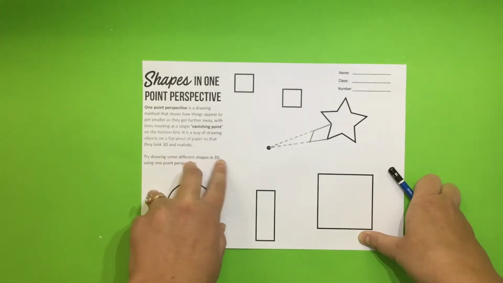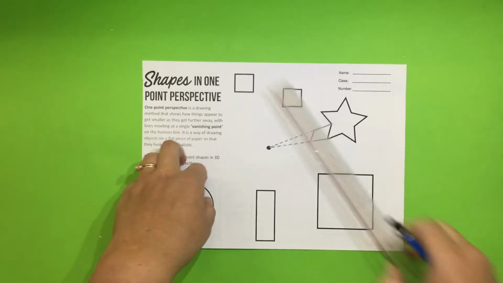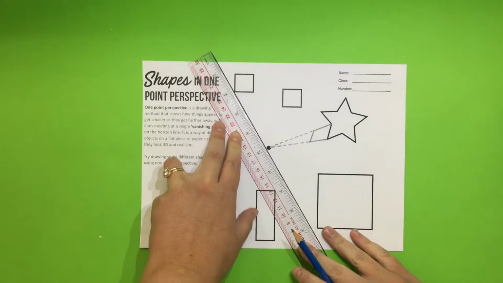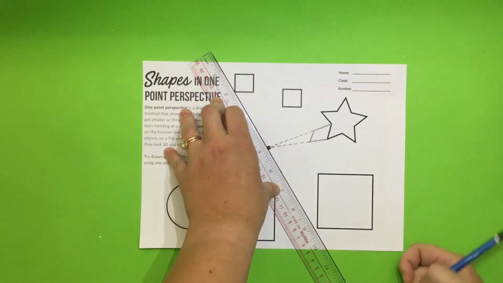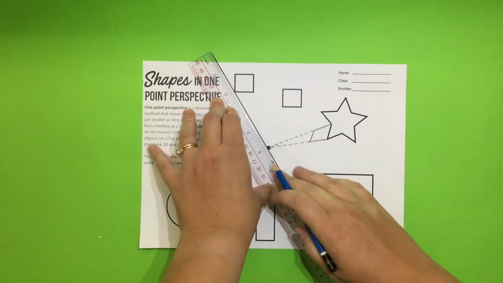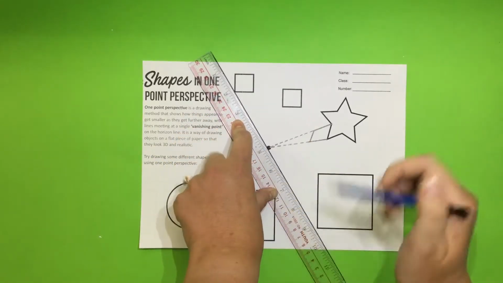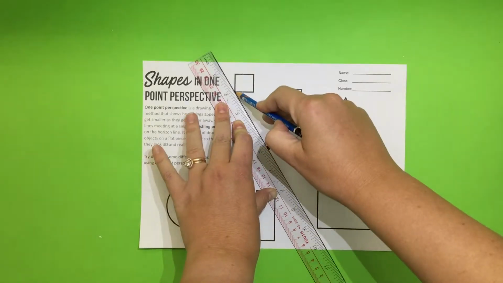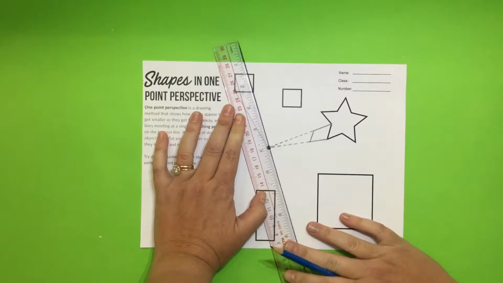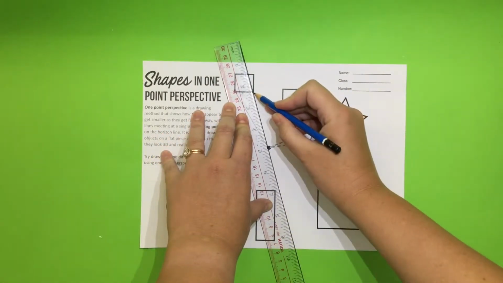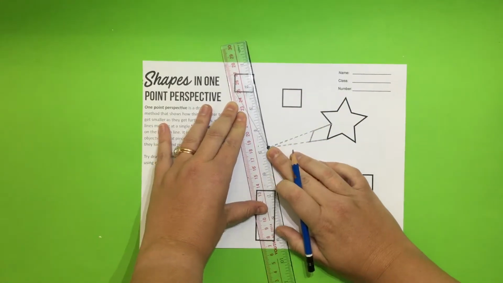Let's try drawing some different shapes in 3D using one-point perspective. So at your desk you'll have a pencil and you'll also have a ruler. Our ruler is going to help us to find the lines of our shapes going into the distance. So the first thing I'm going to do is line my ruler up with the dot or the vanishing point on my paper, and then take and match it up to a corner of my shape and then connect those 2 points. I'm going to continue doing this with all of the corners of my shape, making sure your ruler is here on this dot.